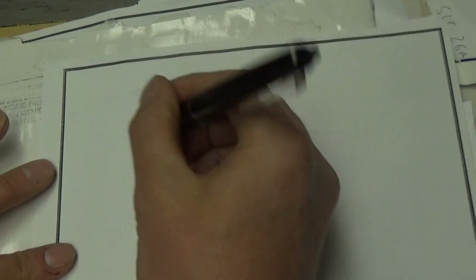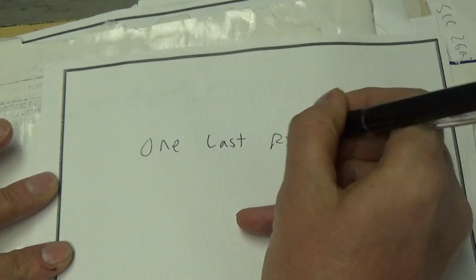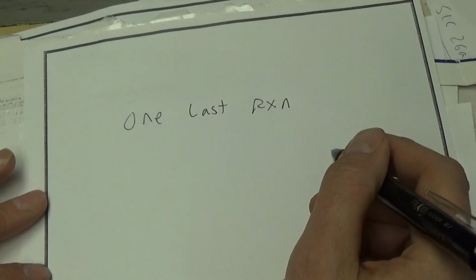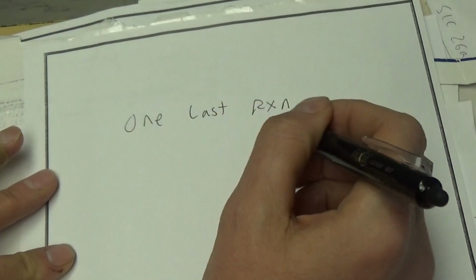Okay, so we're kind of at the end of the lecture. We have one last reaction. This may be an extra credit mechanism, so it's not that hard, but I do want to show it.